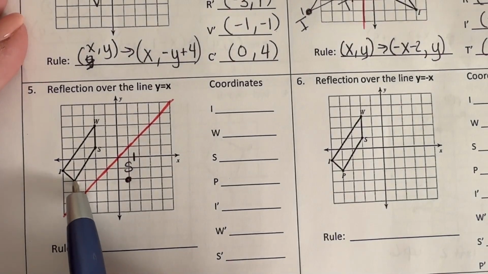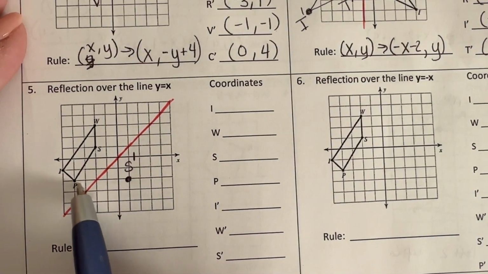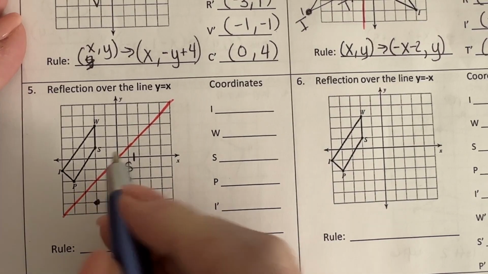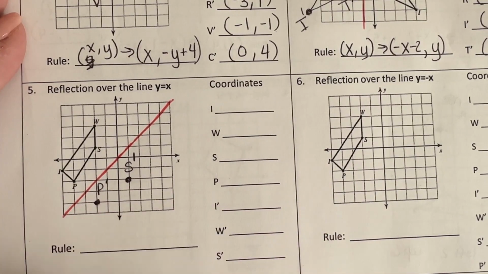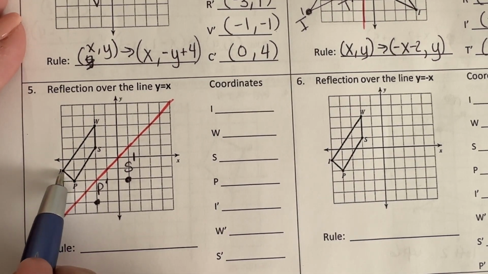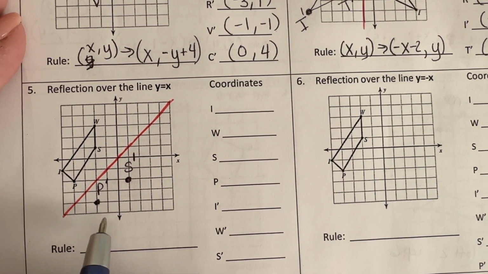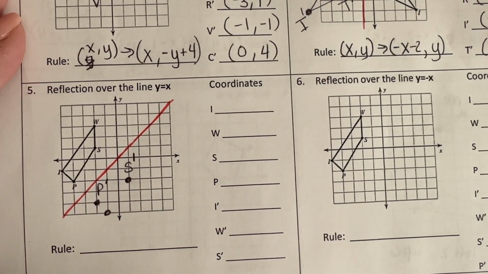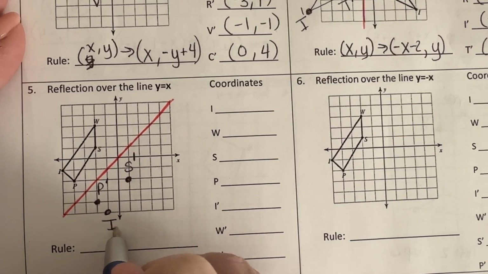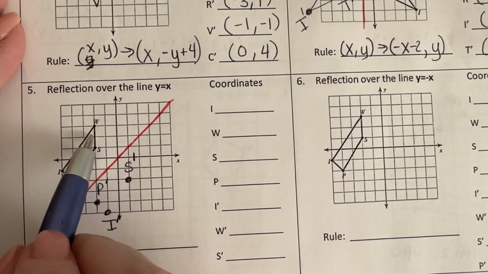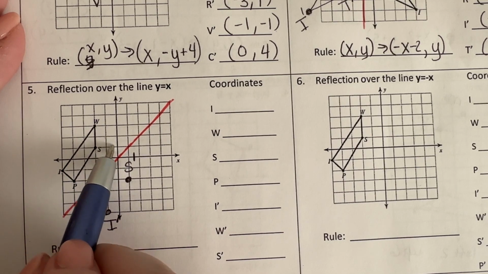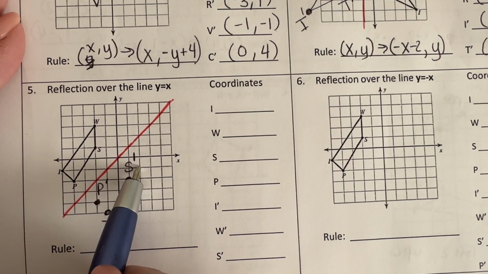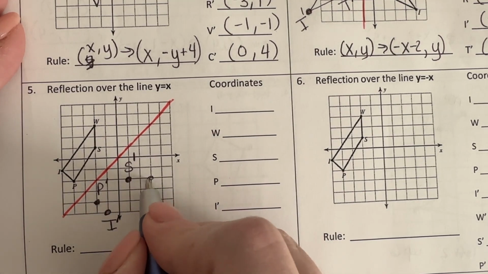In the case of P, I am 1 diagonal away. So I'm going to go 1 diagonal to the other side. Look at J. J is 1, 2 diagonals. Oh, that's not a J, that's an I. Okay, and now let's look at W. It is 2 and a half diagonals, half a diagonal, 1 and a half diagonals, 2 and a half diagonals.